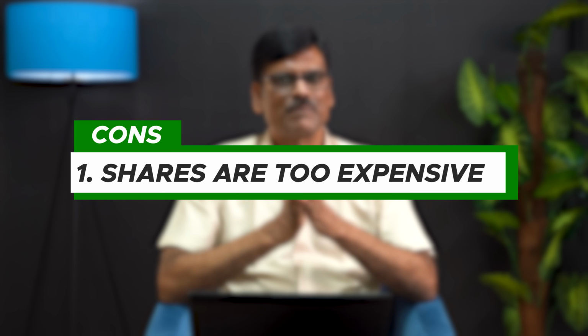And you know what is the price of one share of Berkshire Hathaway, Warren Buffett's company? I don't want to tell you. You go and see from Google and you will actually faint, I can tell you. It is more than 50 lakh rupees per share. Per share. I'm not talking about Warren Buffett's company, right? One share. You go and check what is the exact price. So for individual people, especially small people, and when I say small people, I'm not talking about the size, but people with smaller capital, how can they invest in US market? The shares are so expensive. So that is number one problem.